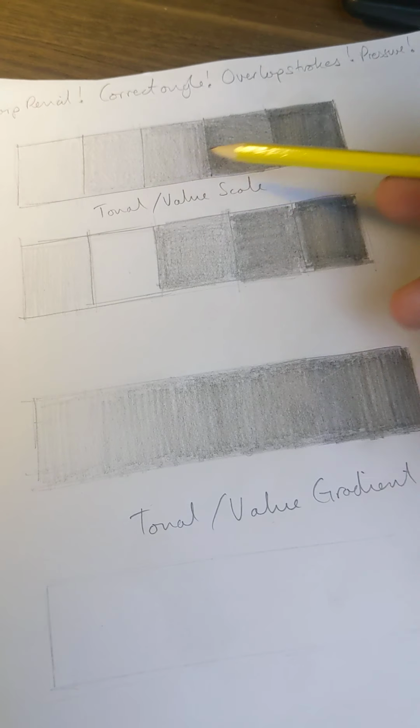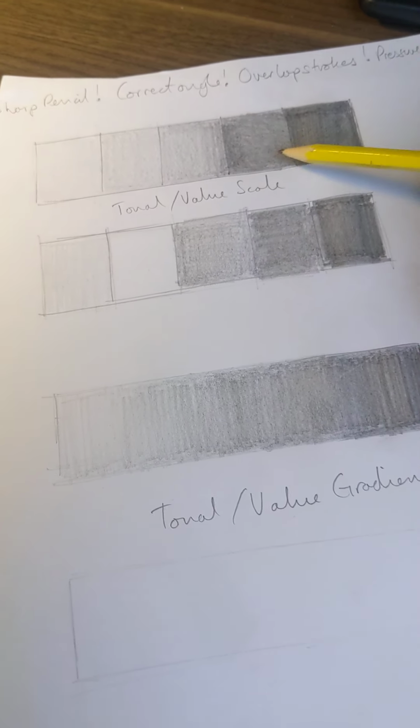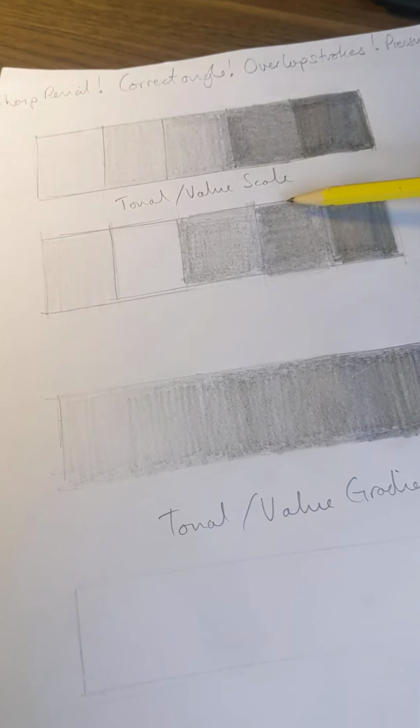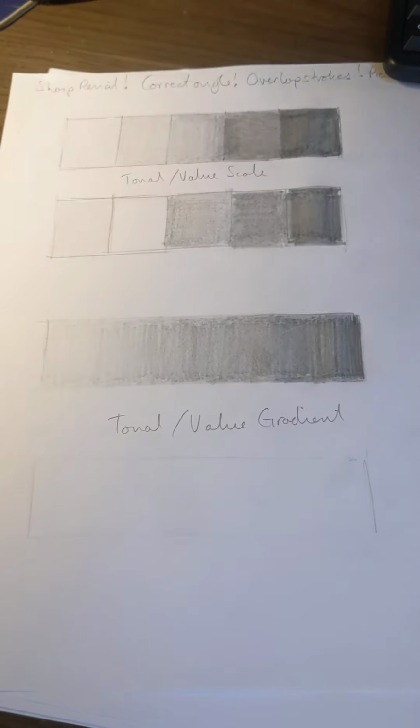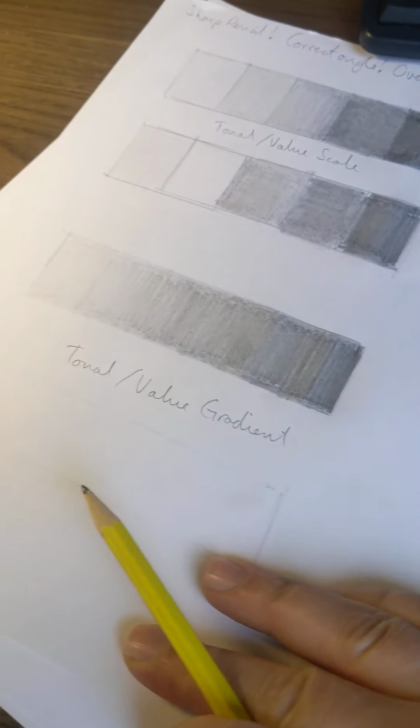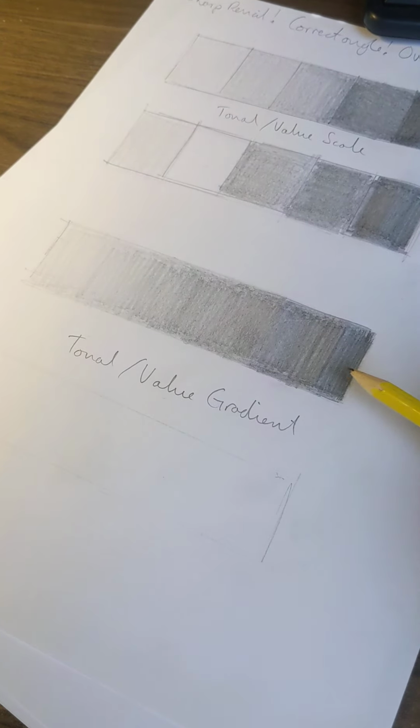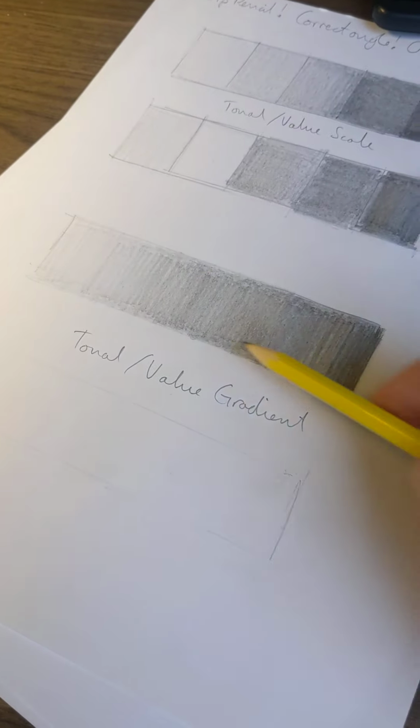You can have a go at it, and if the first one doesn't quite work out right, maybe you make them all a bit too dark or a bit too light, you can have another go at improving it in your second one. Same with the value gradient, but the difference here is that because we don't have the boxes, what we want to try and do is get a smooth transition from light to dark, dark to light.